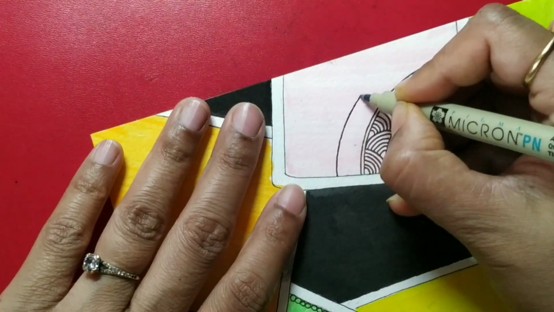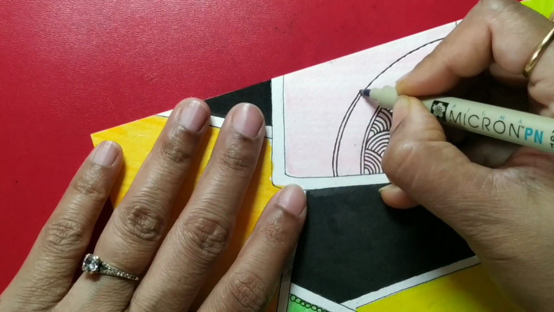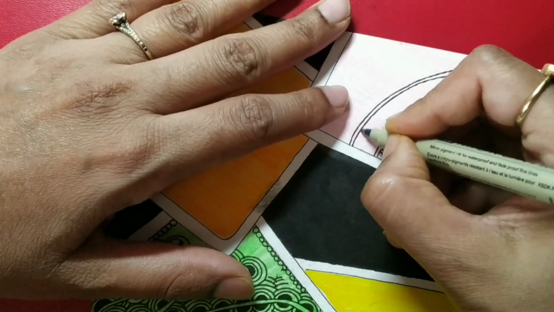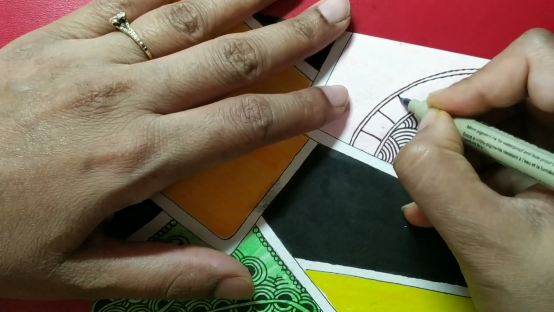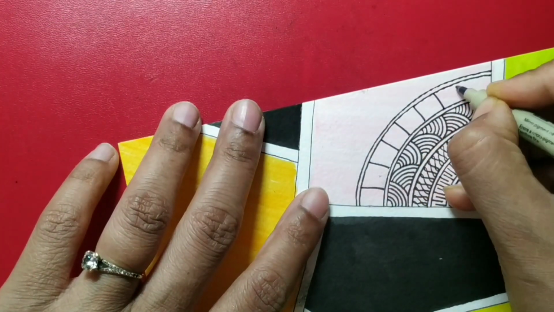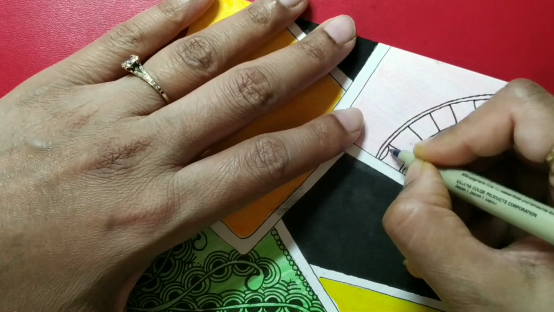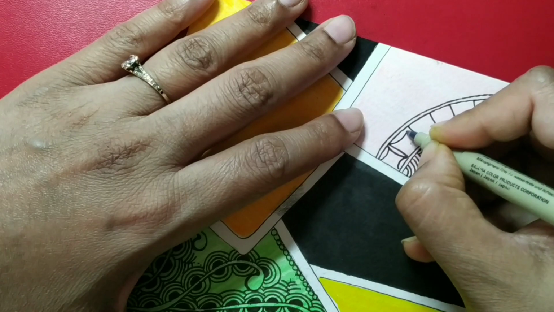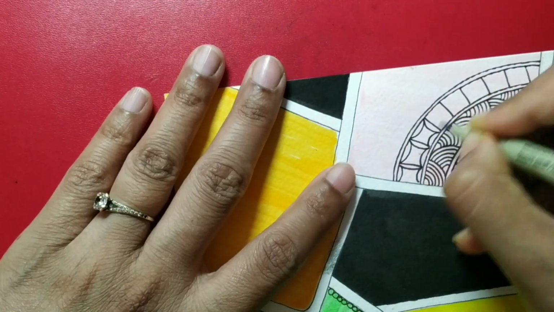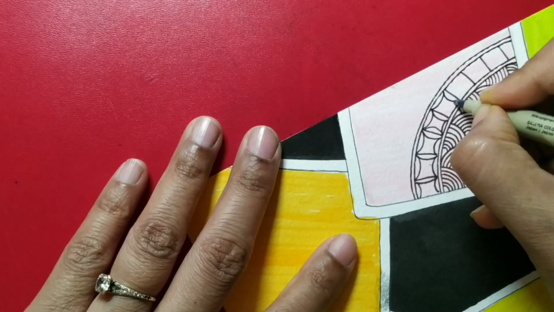Then going to add one more aura. You can add floors, you can add bales, anything you wish to. So let us add bales like this, aura, curved auras on all the sides.